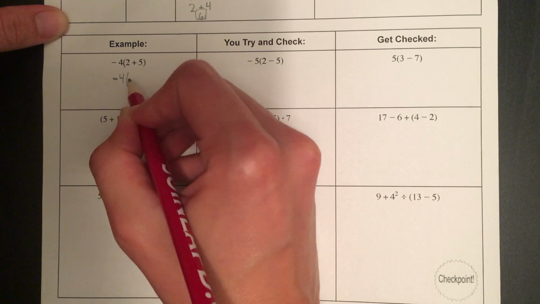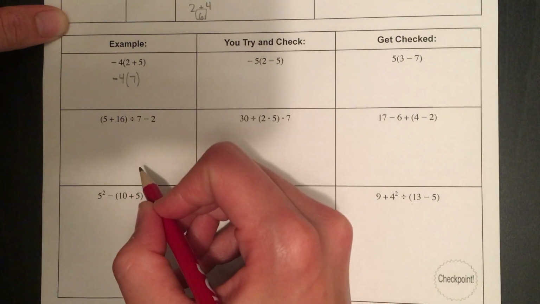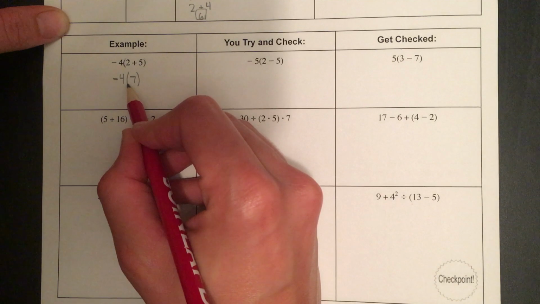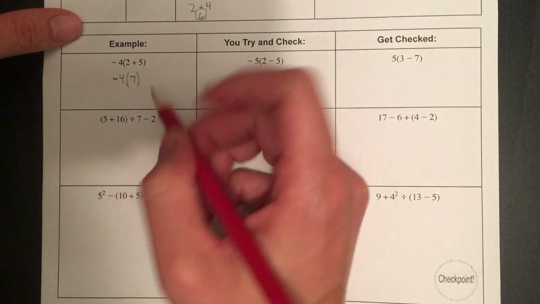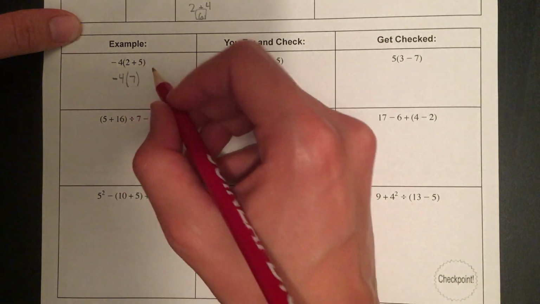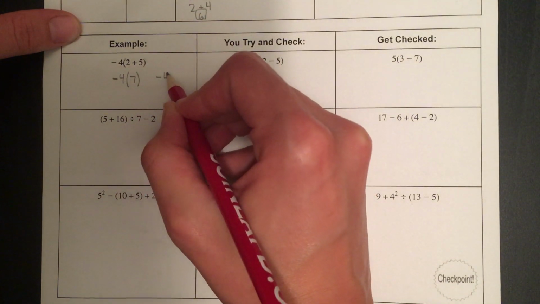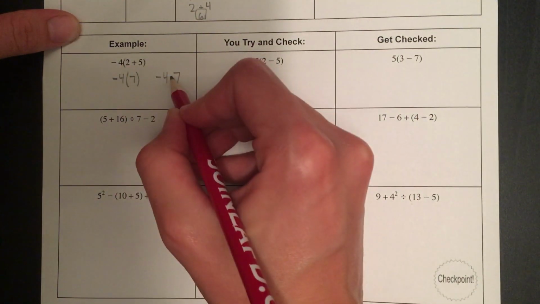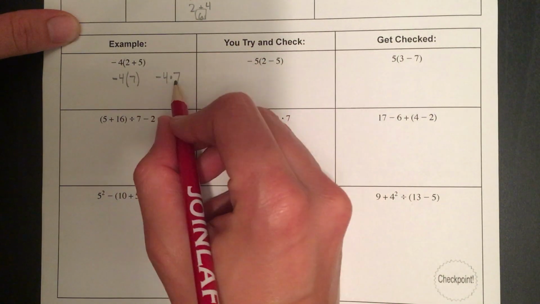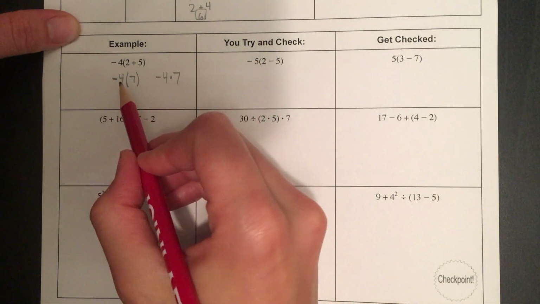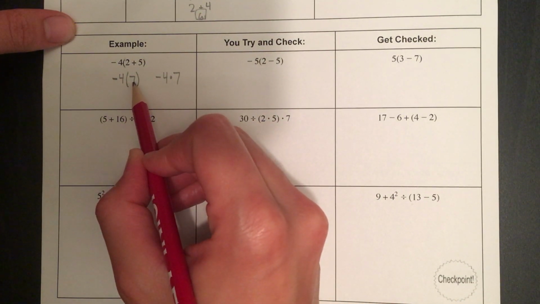Now, you could write it like this. That's fine. This means -4 times 7, because that number next to the parentheses means multiplication. You might also remember I said when there's a single number inside the parentheses, the parentheses disappear. Okay, but that doesn't mean that the answer is -47, right? That's not how this works. This is multiplication. You could also write it like this. One or the other is fine. Both of these are totally correct ways to write it. Either way, this says -4 times +7.